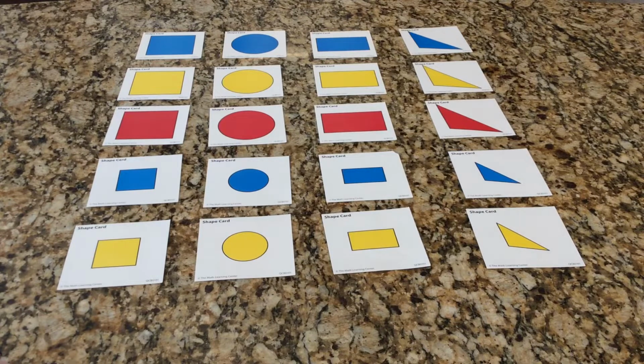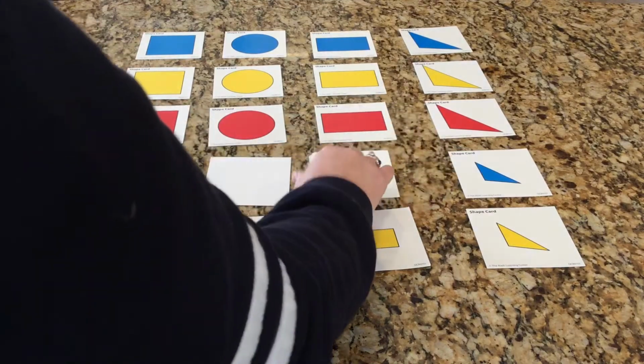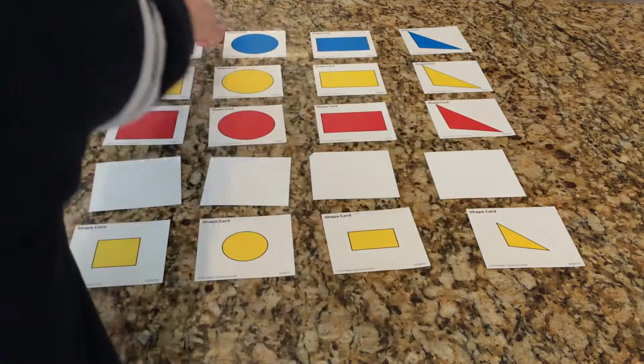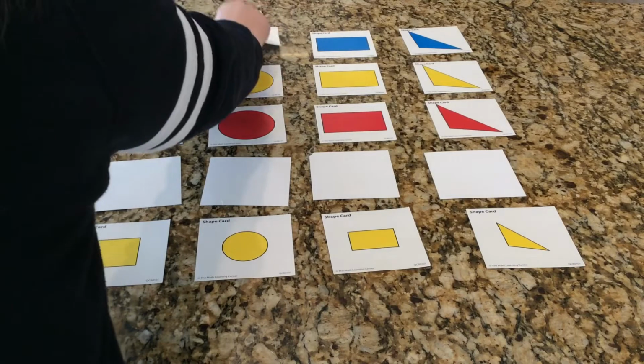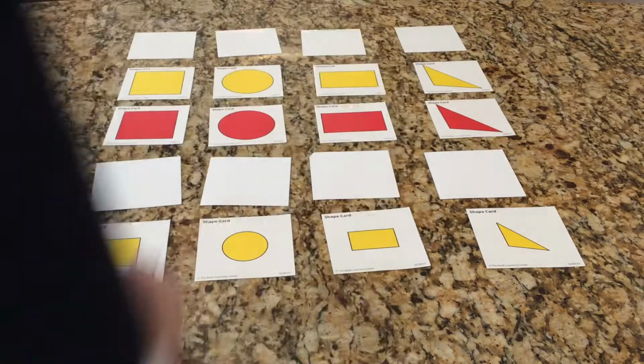My first question is, is it blue? It is not blue. So I'm going to go ahead and turn over all of the blue cards because it is not a blue shape on my card.